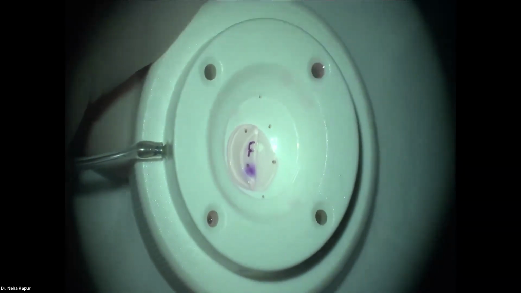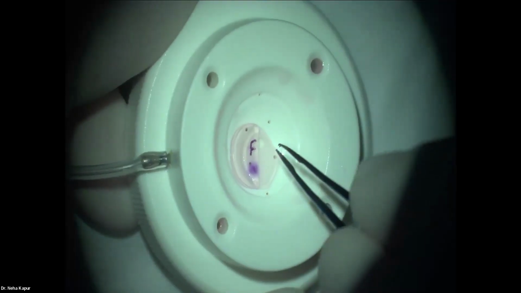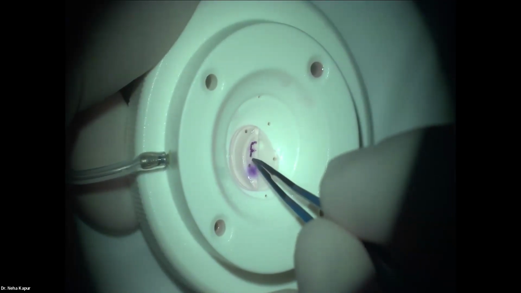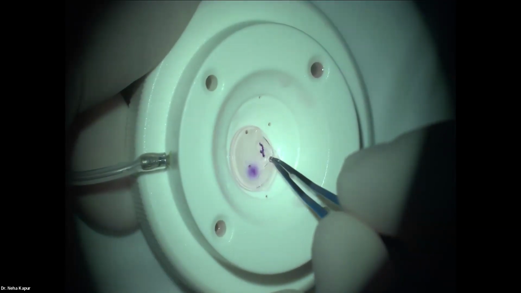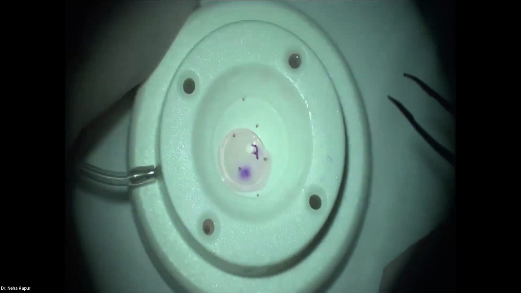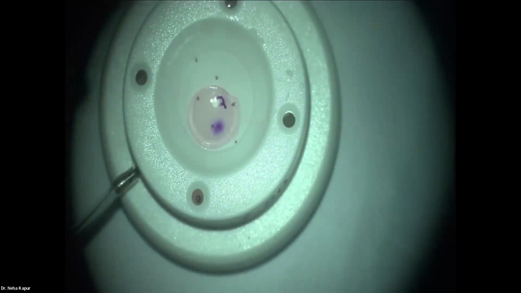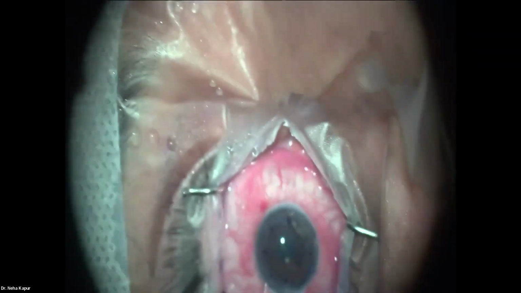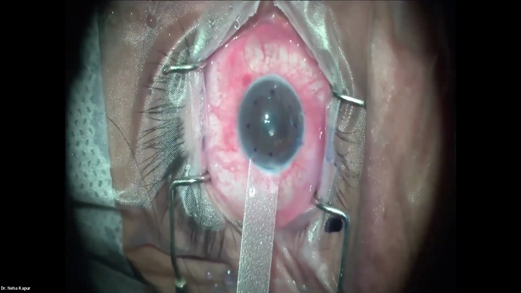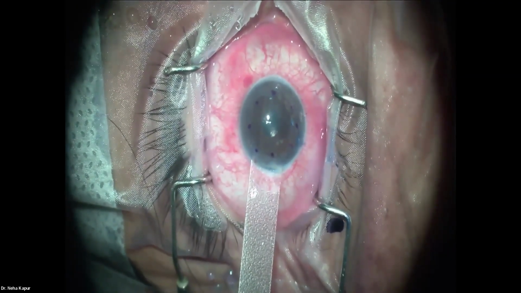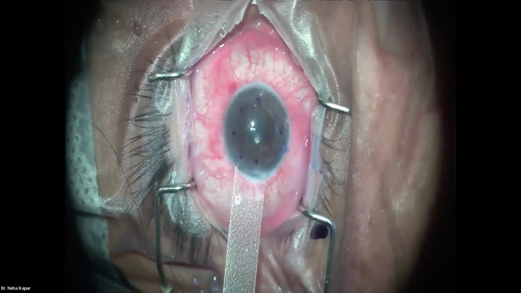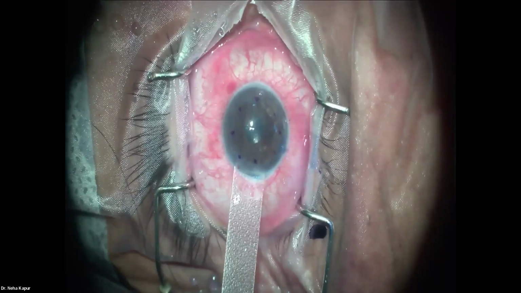And once this is done, we hold from the stromal side of the tissue and fold it back. Now our tissue is ready. It is marked. We keep it safe and go back on the eye. At this time, again, it's imperative to note that there should be no bubble inside the eye. Cornea wash.